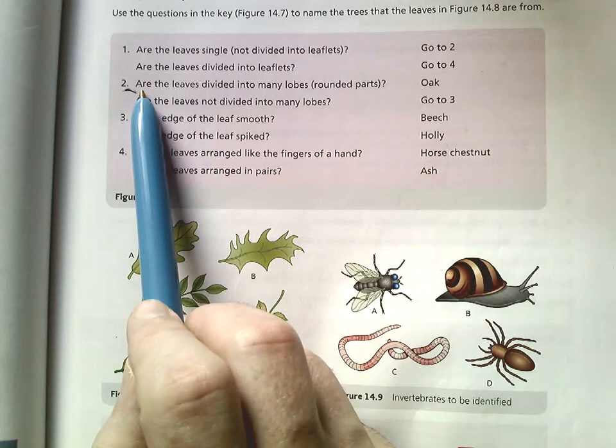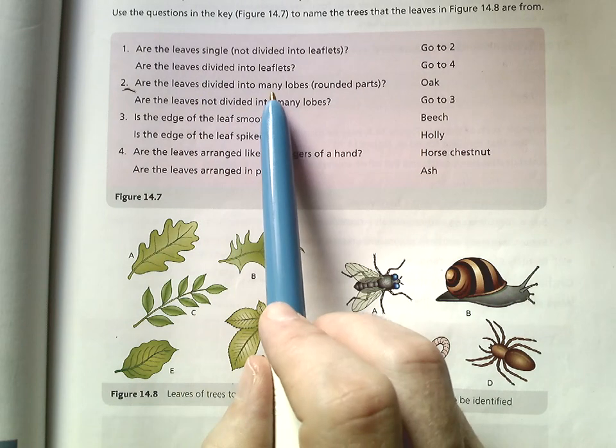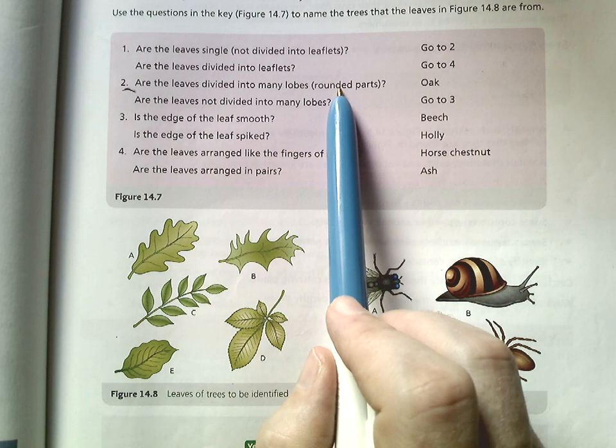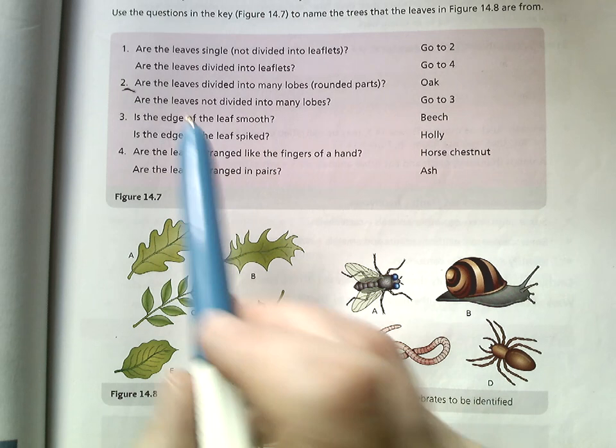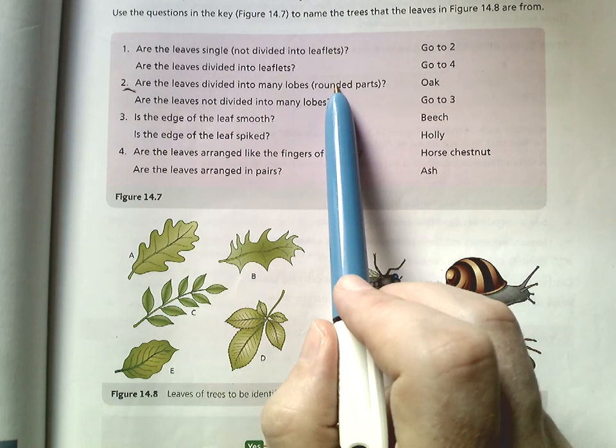Question two: are the leaves divided into many lobes or rounded parts? This is a single leaf, so it's not divided into rounded parts.